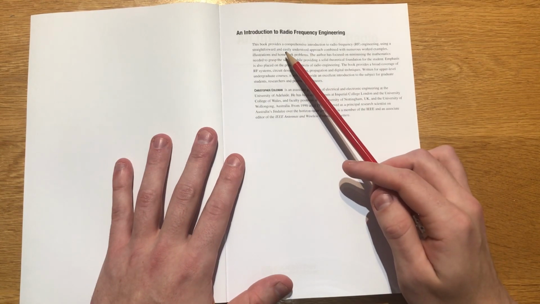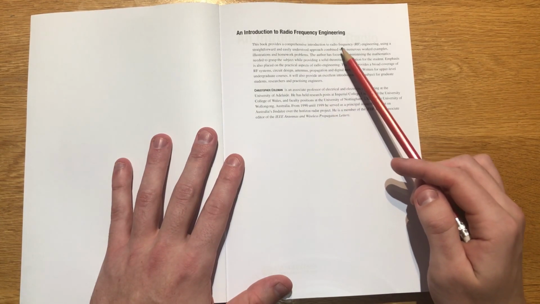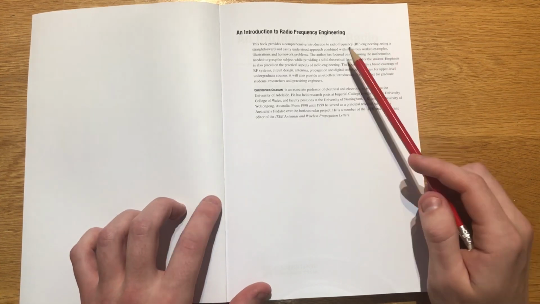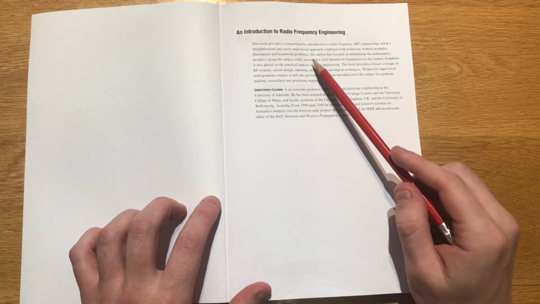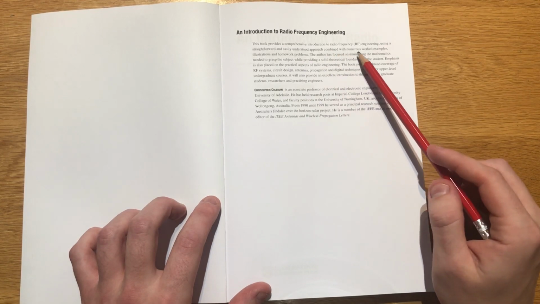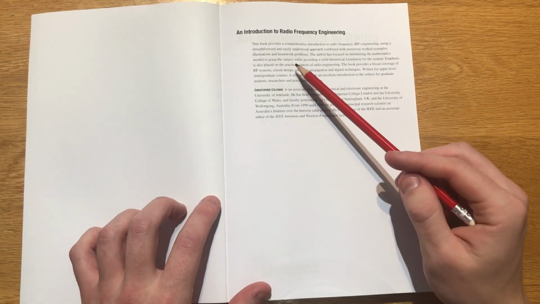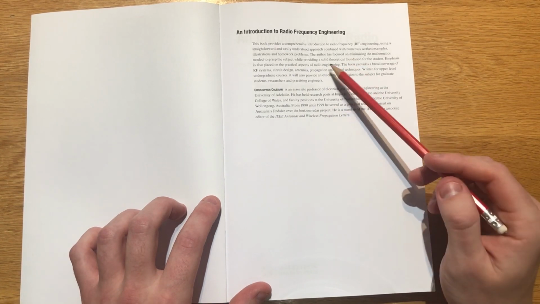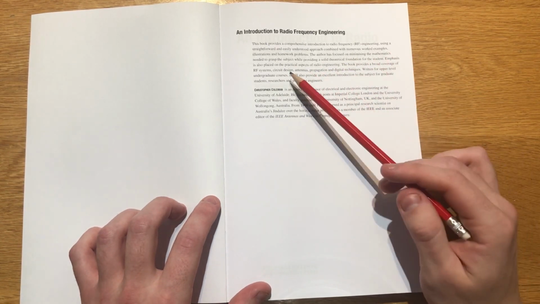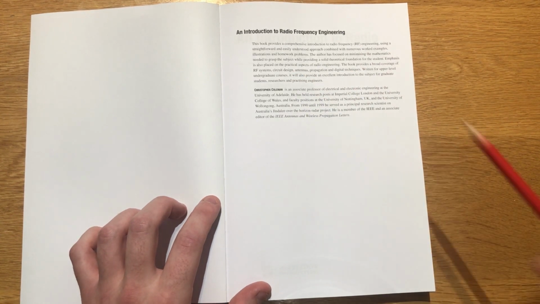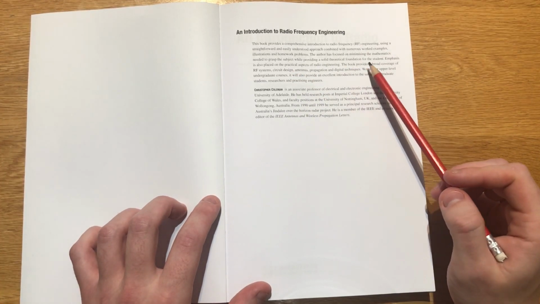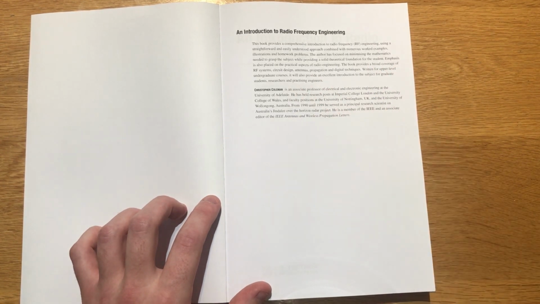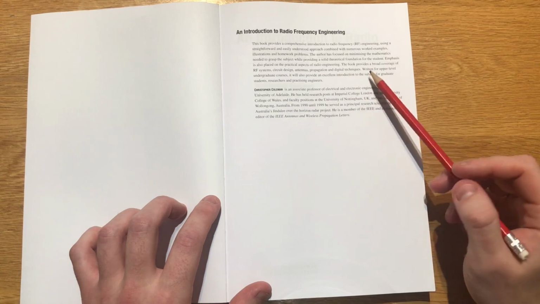So, this book provides a comprehensive introduction to radio frequency, RF engineering, using a straightforward and easy to understand approach, combined with numerous real world examples, illustrations and homework problems. The author has focused on minimizing the mathematics needed to grasp the subject while providing a solid theoretical foundation for the students. Emphasis is also placed on the practical aspects of radio engineering.